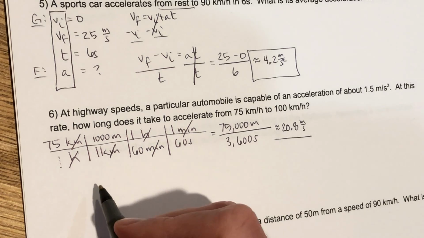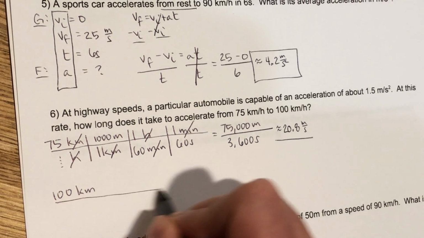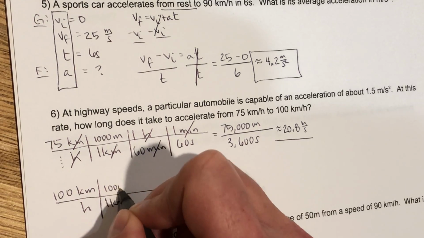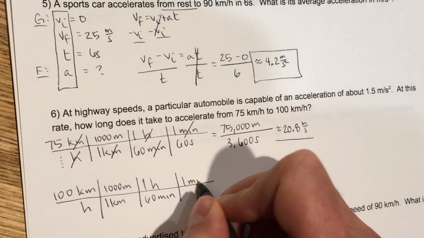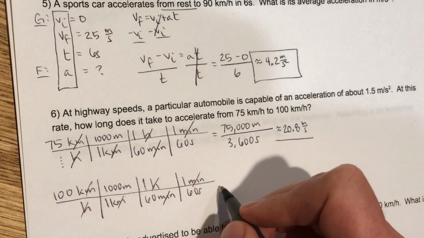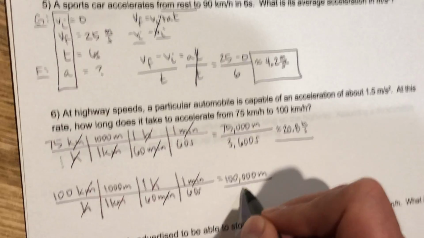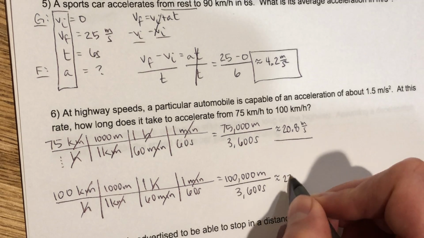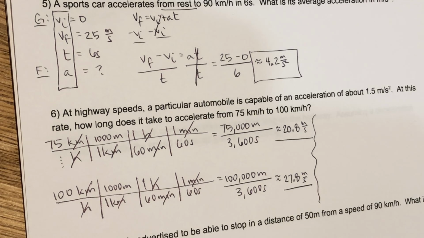Do the same process again for the velocity that you end up at, 100 kilometers per hour. So we have 100,000 meters covered in 3,600 seconds at this rate. So that works out to be approximately 27.8 meters per second. So now that we've done those conversions, we're ready to apply the problem-solving technique here.